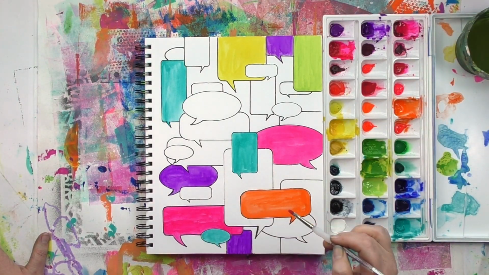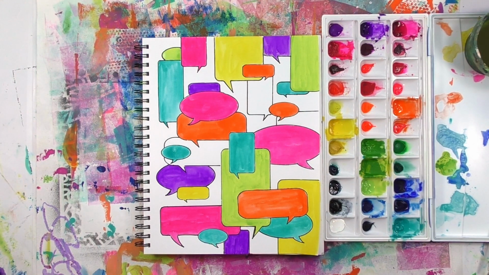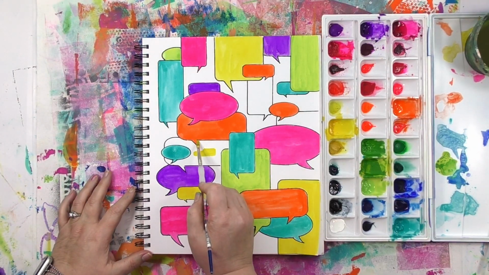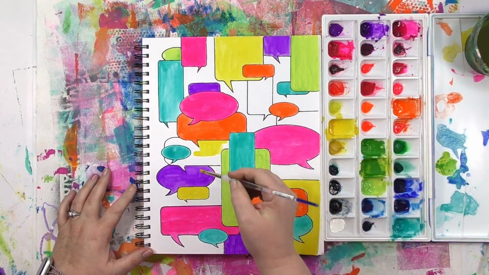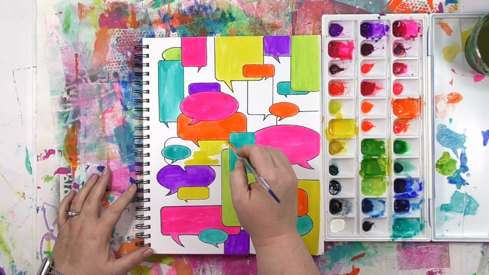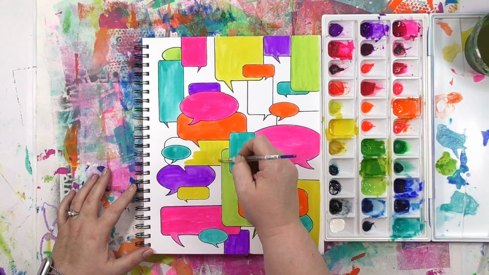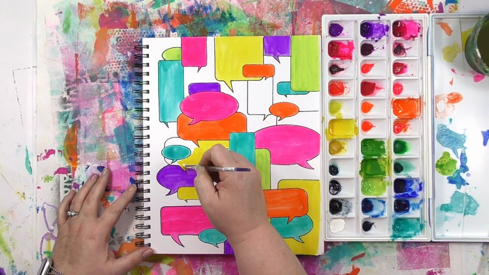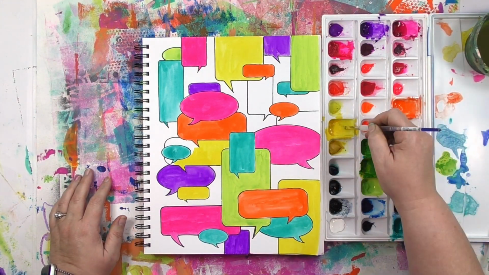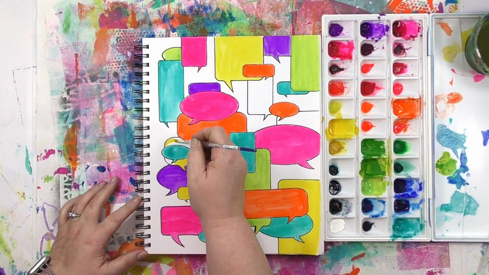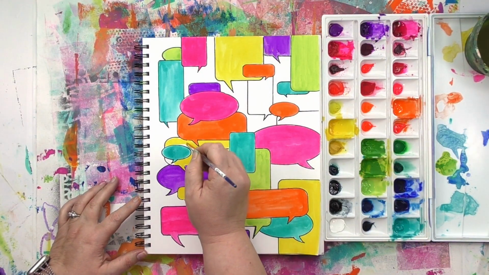Oh, and here's a little tip for you about coloring in the different speech bubbles: you'll notice that I'm kind of bouncing around the page and doing one at the bottom, one at the top, one over here, one over there. Because what that does is allow time for that speech bubble to not be quite so juicy, to dry a bit before I do the one next to it. And that's the big reason why my colors are not bleeding together.